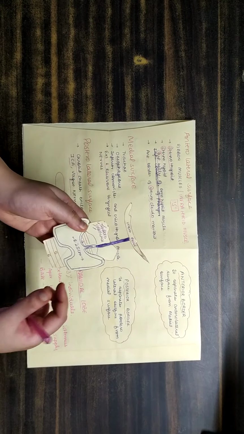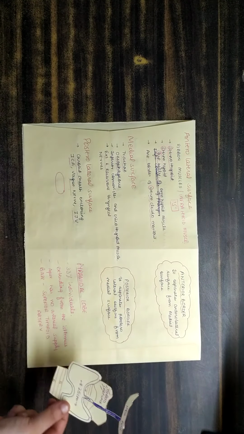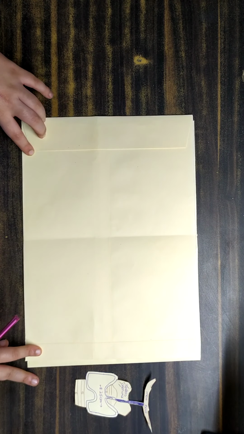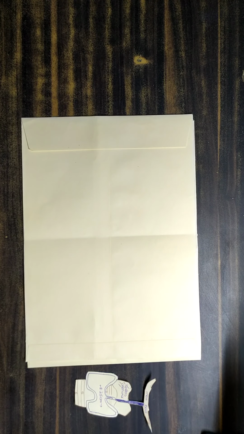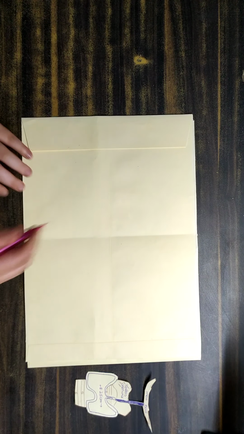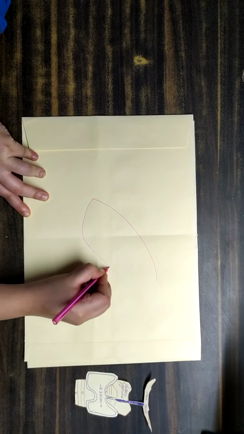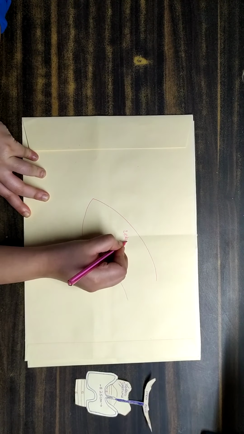So now we are going to start with the diagrammatic representation. It's advisable for you to draw this diagrammatic representation in exams. I'll just draw it, and I will explain how we do it, so draw simultaneously. Now this is the thyroid lobe, the lobe of the thyroid gland.